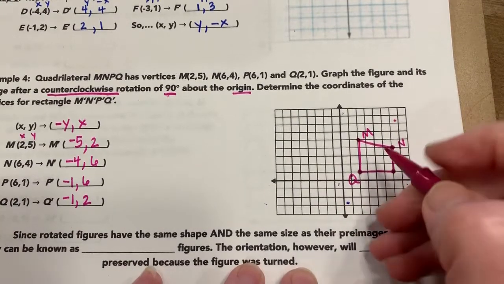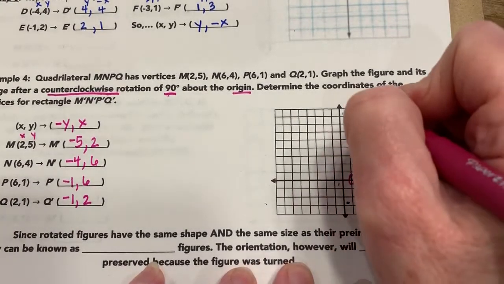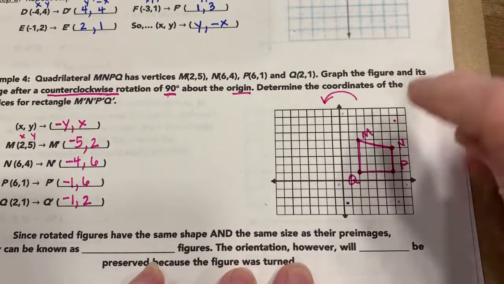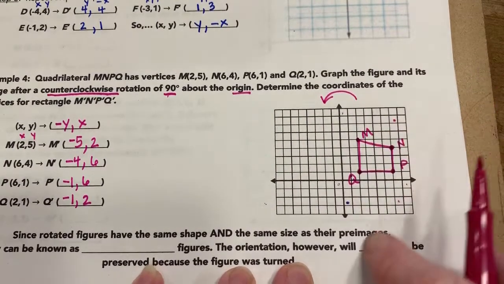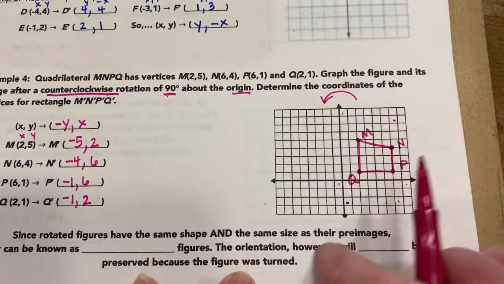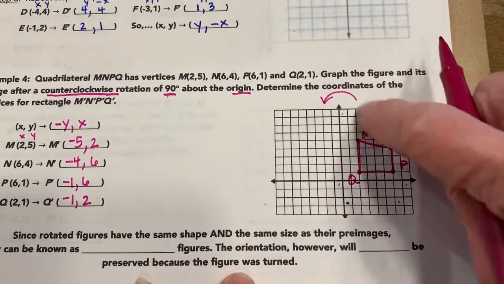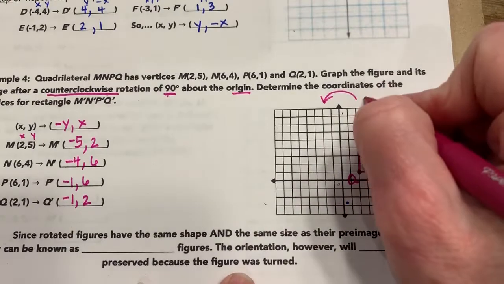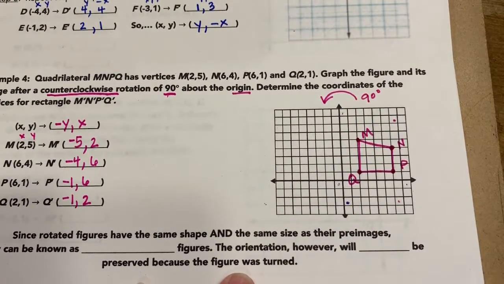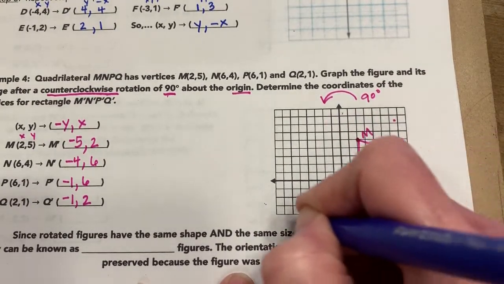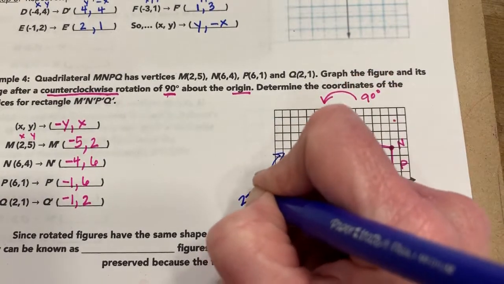So last time I was going 90 degrees this direction. This time I'm going this direction. But I can also think of that as going 270, so all the way up here, clockwise. So counterclockwise 90 is the same thing as doing all of this 270.